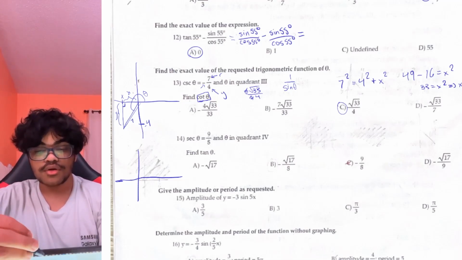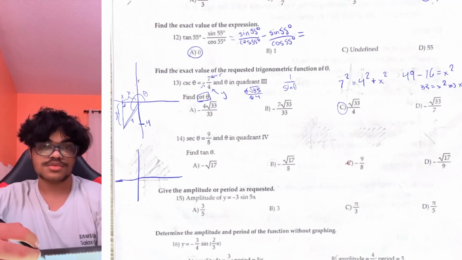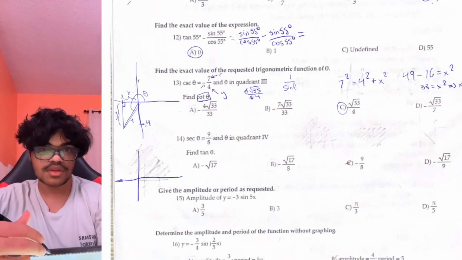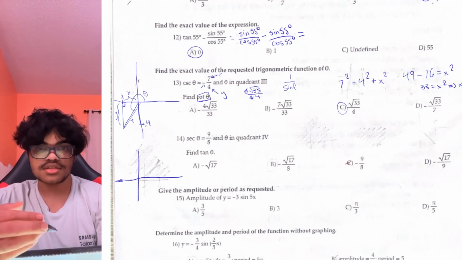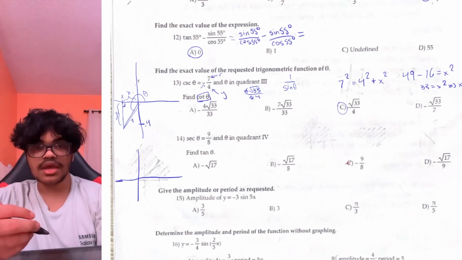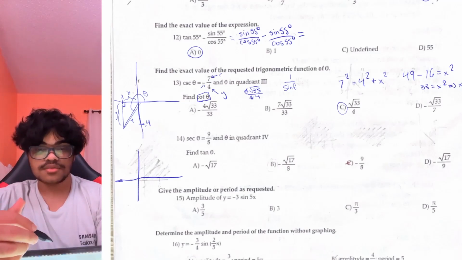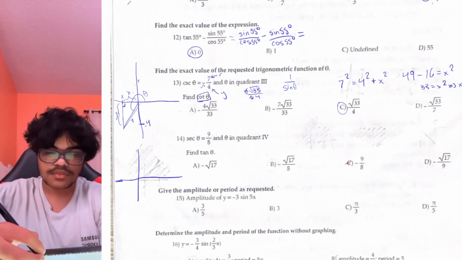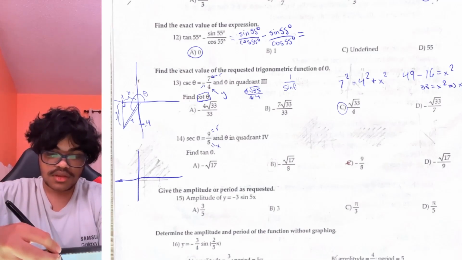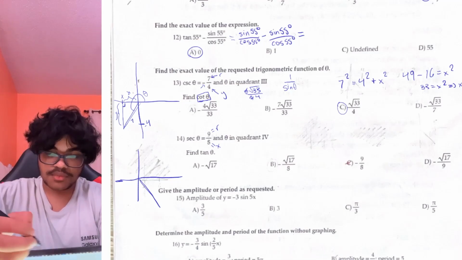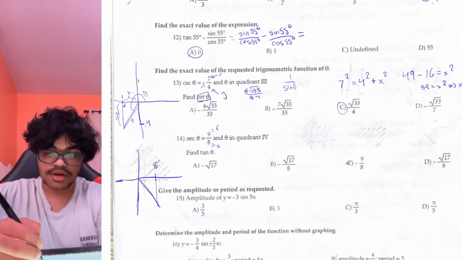Now, secant of theta, for the same reason that cosecant of theta is r over y, this will be r over x because cosine is x over r. So we just flip that for secant because secant is 1 over cosine, and we get r over x. So 9 will be our r value, and 8 will be our x value. So now we can extend this out. We know our x value is 8, and our r value is 9, and we want to find our y value.